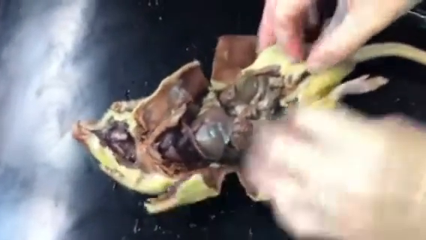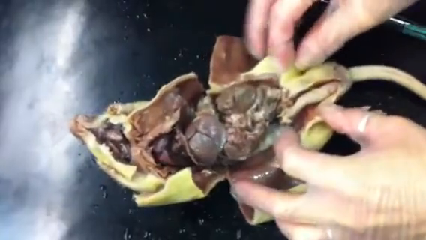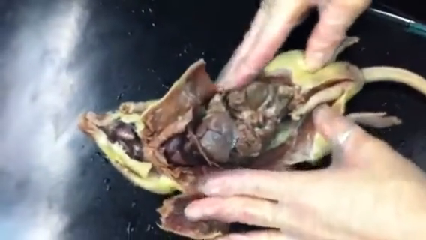All right, well, let's start down in the pelvic cavity. We do need to do a little bit more dissection to see the bladder and stuff, but we'll go with what we have so far.